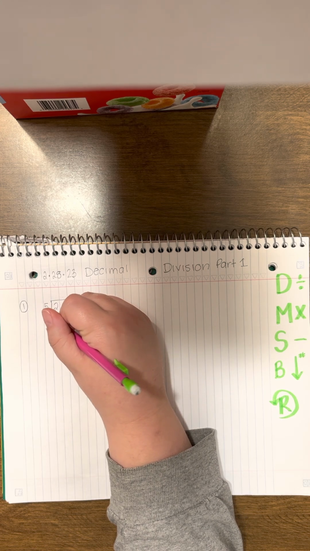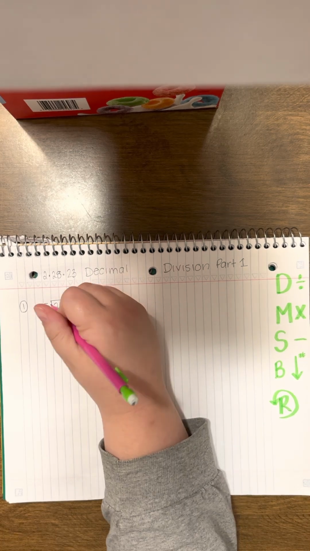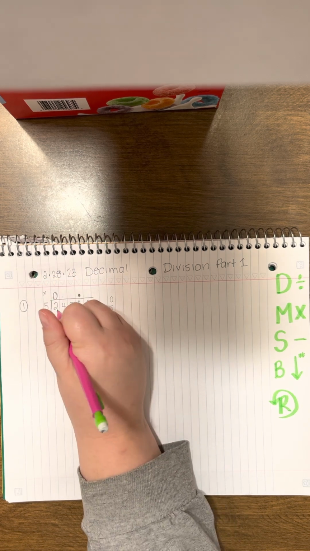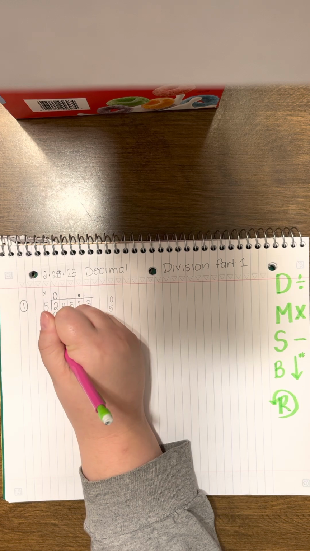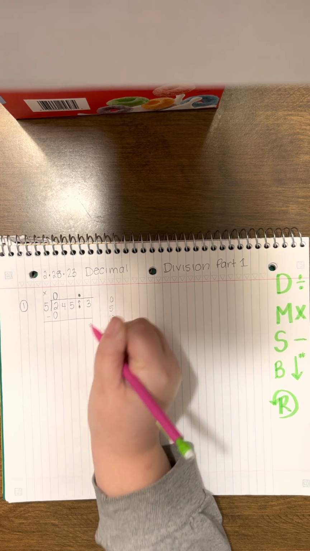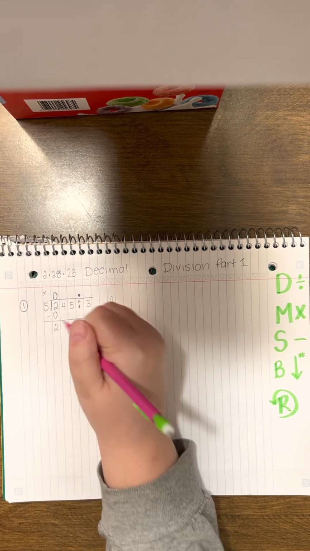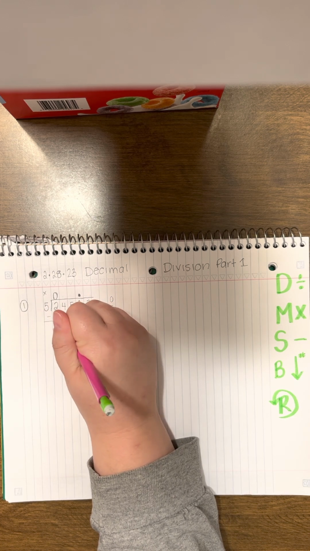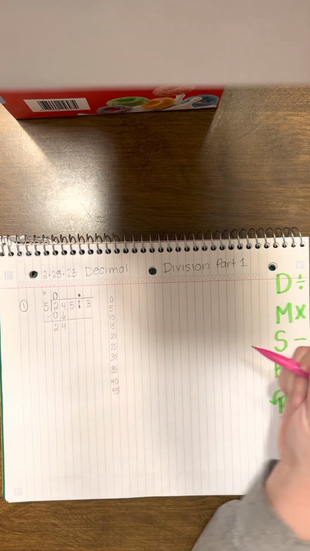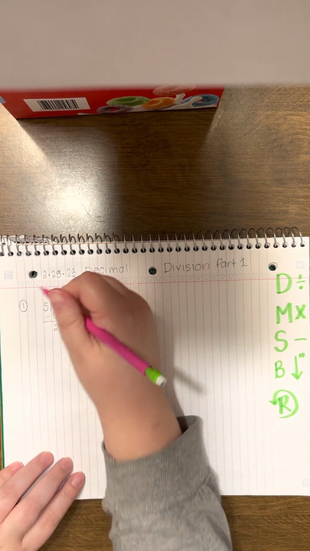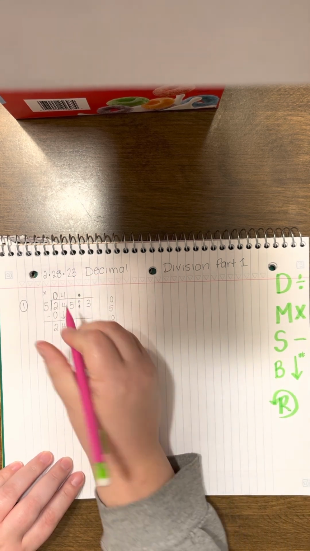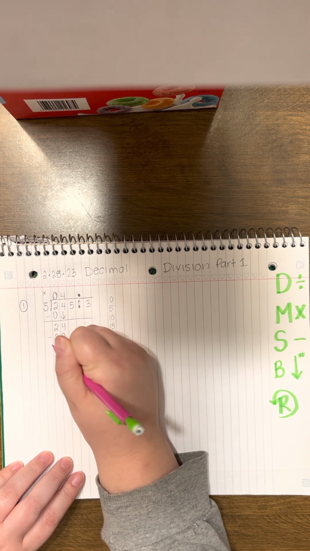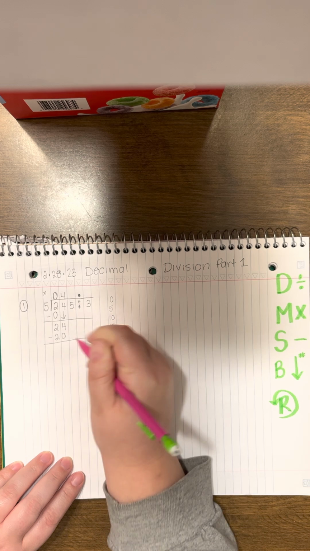All right, so 5 divides into 2. I can't do that, so that's going to be 0. 0 times 5 is 0. I subtract from 2, and I'm left with 2. I have divided, I have multiplied, I have subtracted, and now I'm going to bring down my 4. 5 divides into 24 4 times. 4 times 5 is 20. I subtract, I'm left with 4.